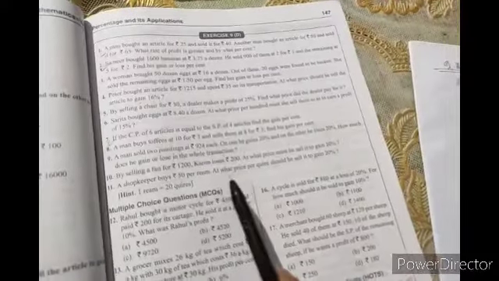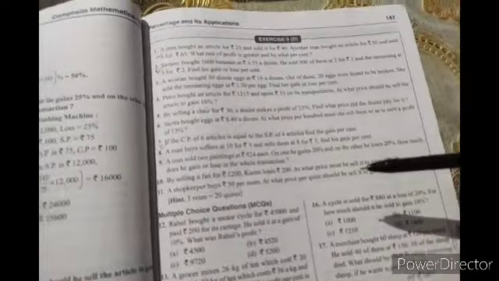So I think this question is also clear for you. So here I am finishing our exercise 9D now. You will solve the remaining questions and you will ask me if you face any problem.